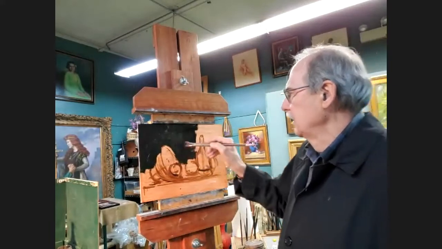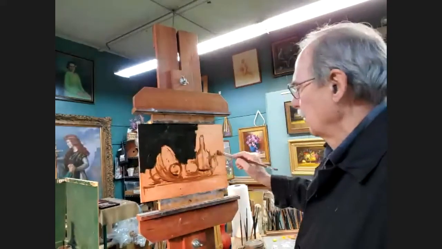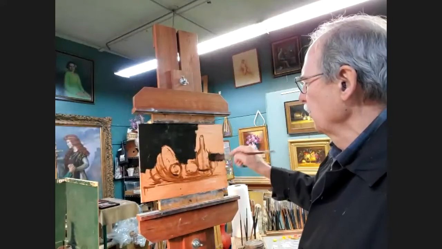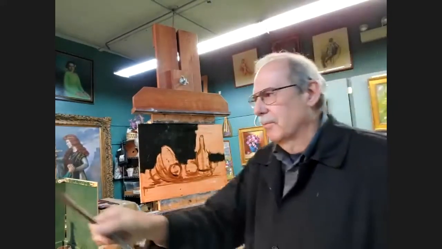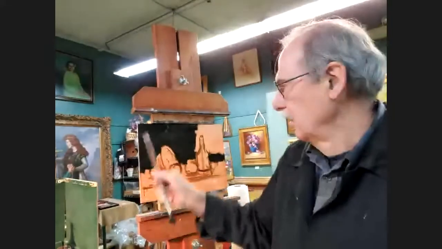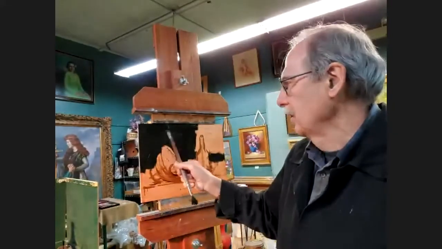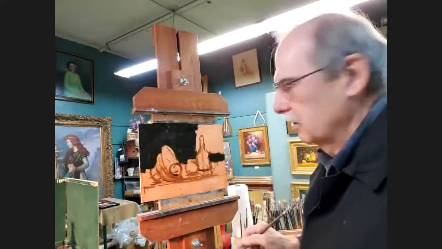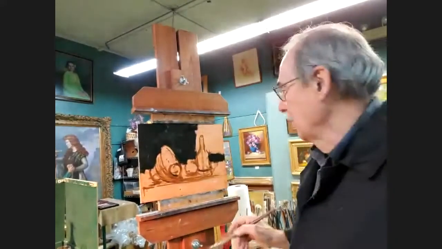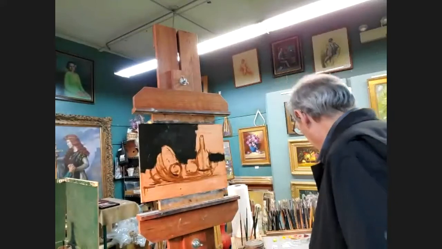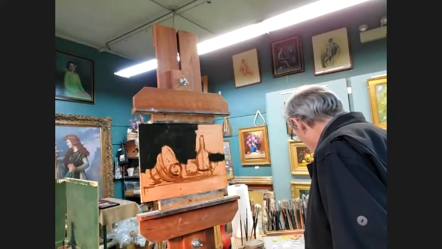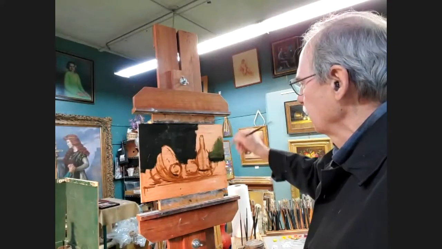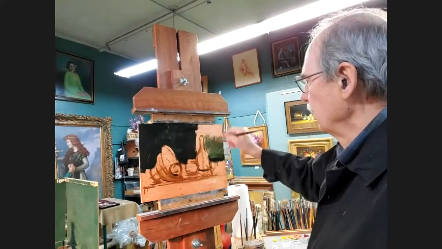We're going to block this in, and see, there's a movement of light. When the light's coming from the left, like it is here, it'll be darker here and it goes to the light. So dark to light. So it's important to understand the movement of light. So we'll build up some light over here. Put a little ochre in there.